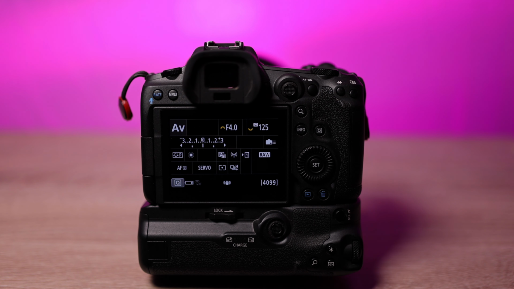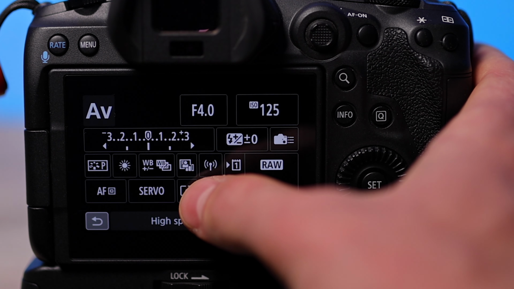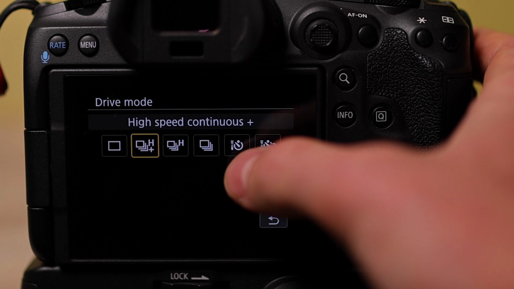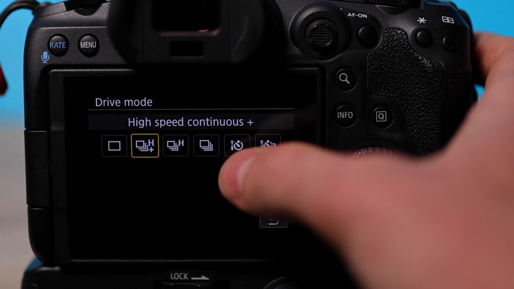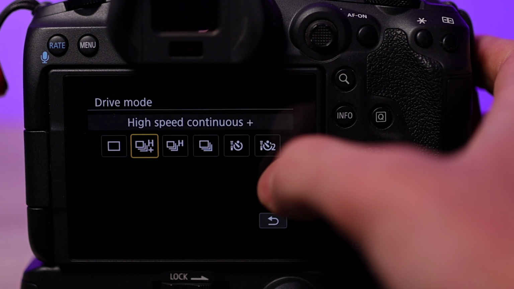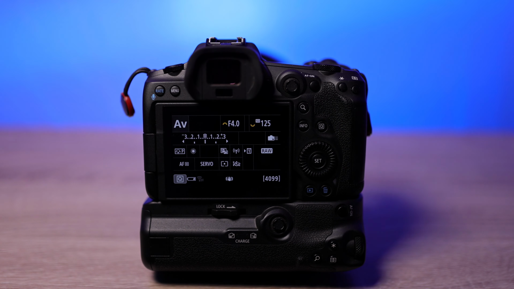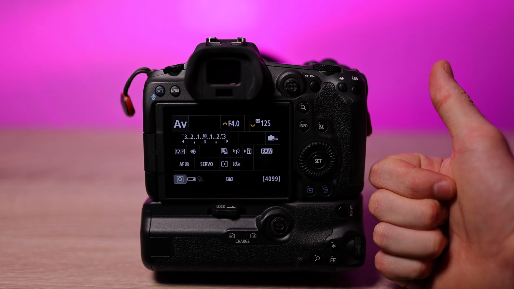Step 4 is setting your self timer. Most of you probably know where this is on your camera. On my Canon EOS R5, I again press the quick menu button, then go into the drive mode settings and choose either of these two self timers. You have the choice of 10 or 2 seconds on Canon. I'm going to choose 2 seconds. Step 5, you're all set to go. Now you can take the photo.